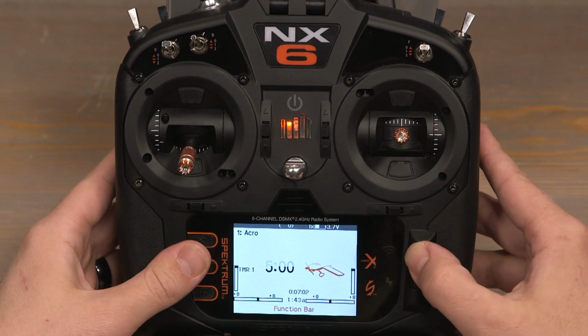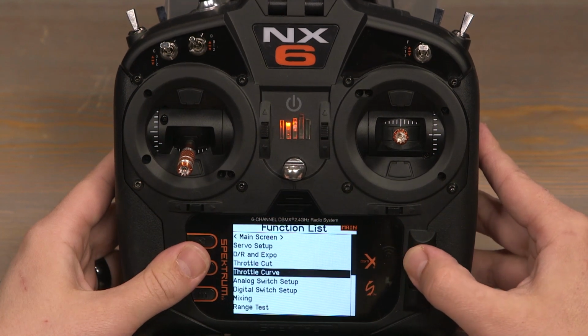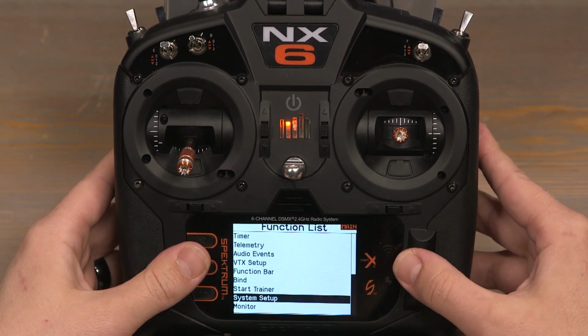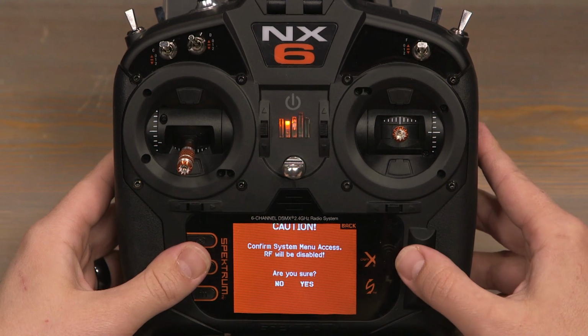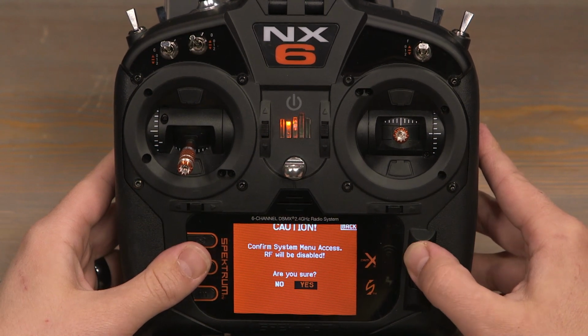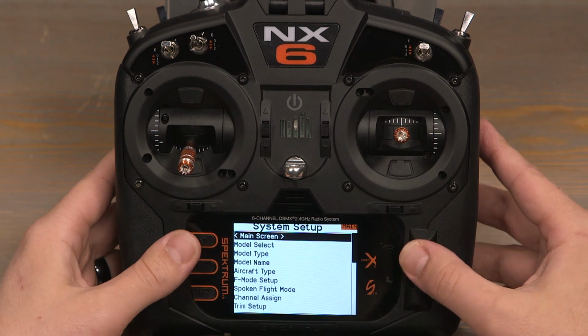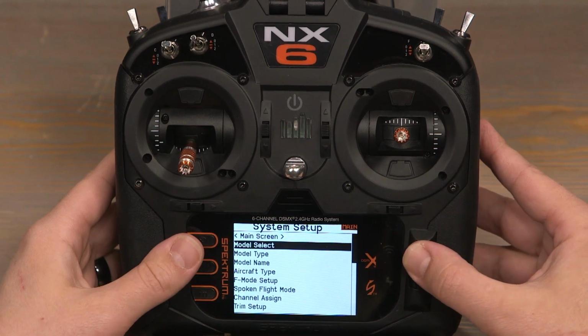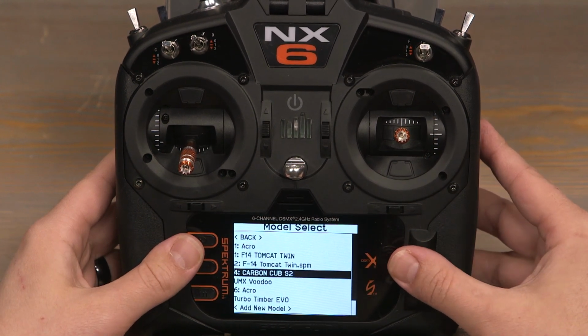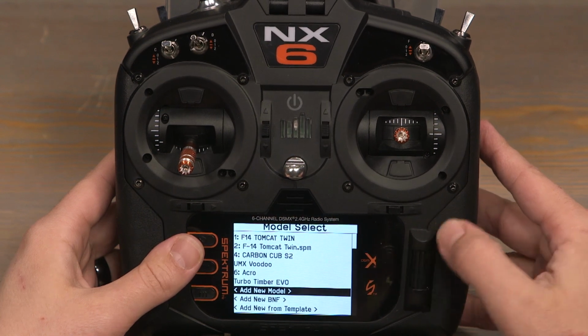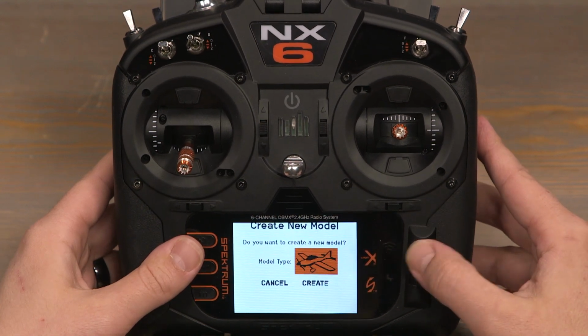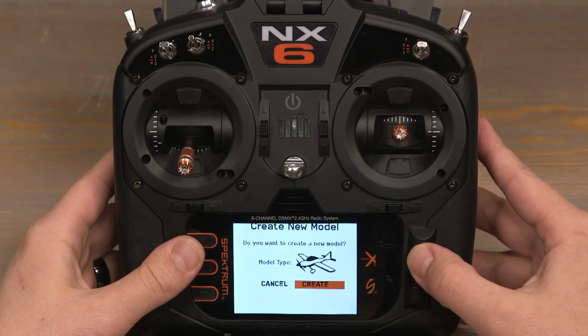We'll click the scroll wheel and scroll all the way down to System Setup. Click Yes, and now scroll down to Model Select. And I'll scroll all the way down to Add New Model and click, and scroll down to Create.